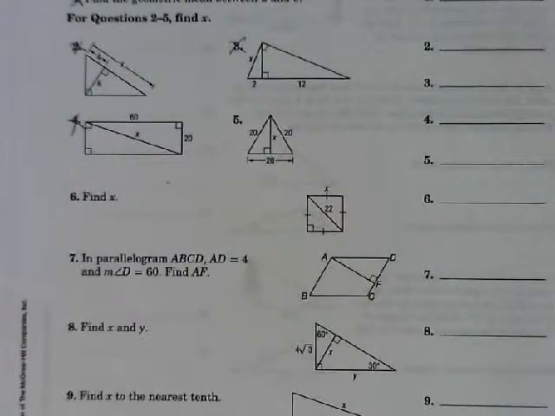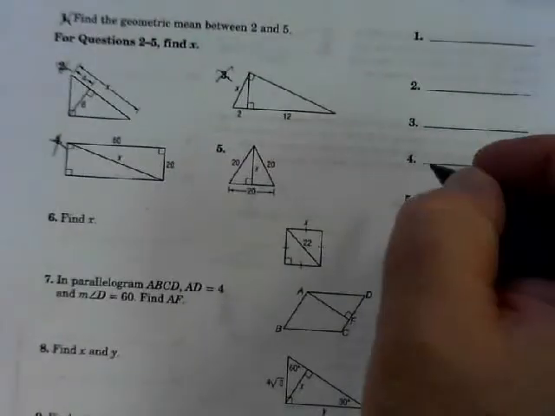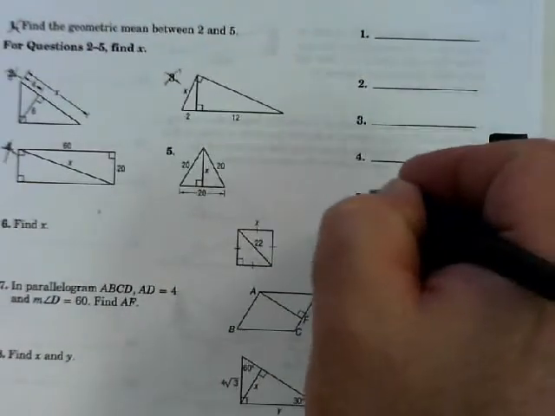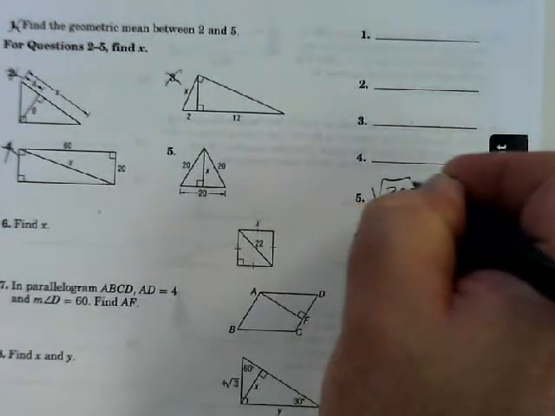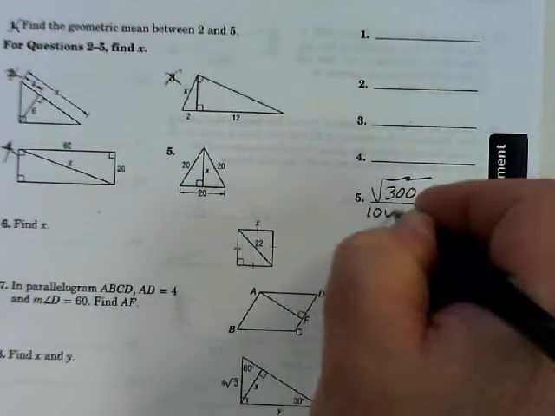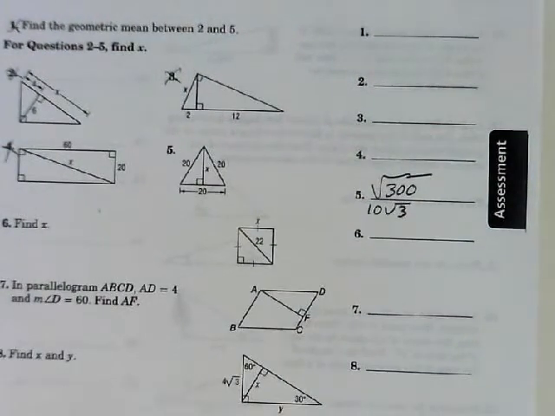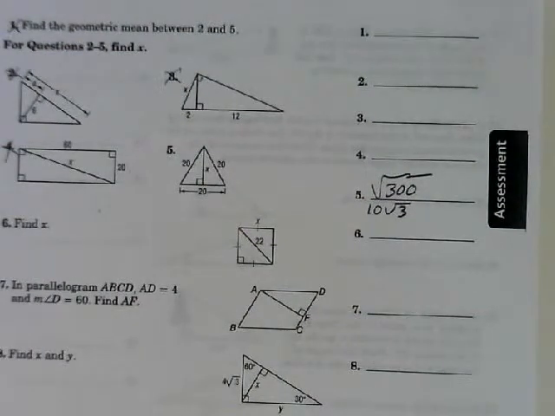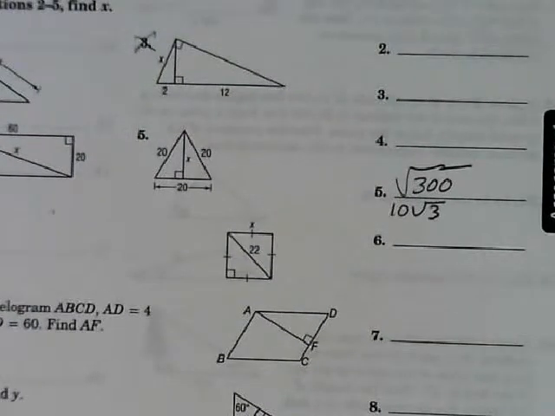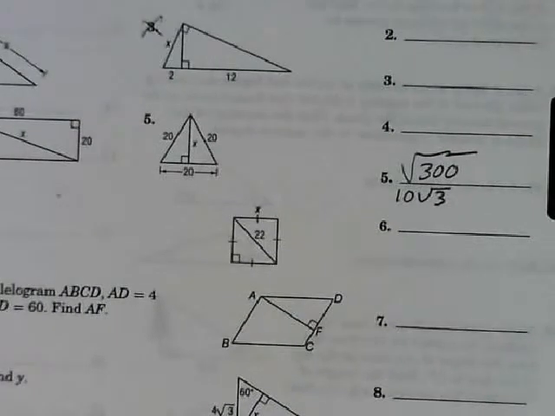Or the square root of 300? Nobody got that? Square root of 300? Yeah. If I took the square root of 300 and simplified it, I would end up with 10 times the square root of 3. So on problem number 5, either you have to have the square root of 300 or 10 times the square root of 3. Okay? We don't know how you got that.